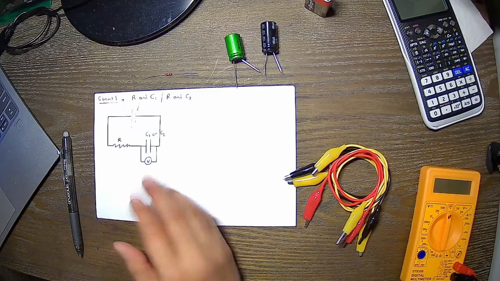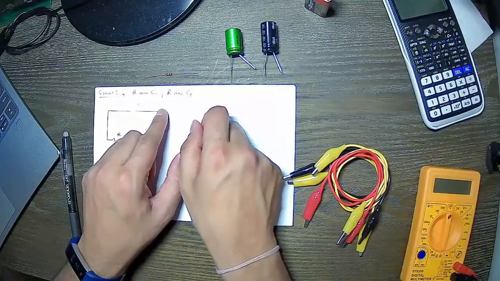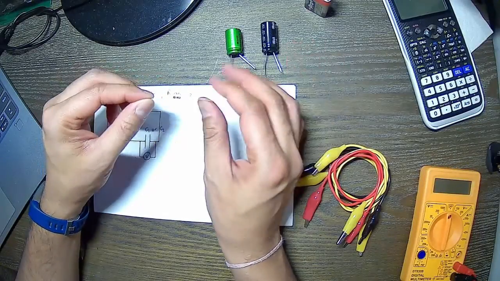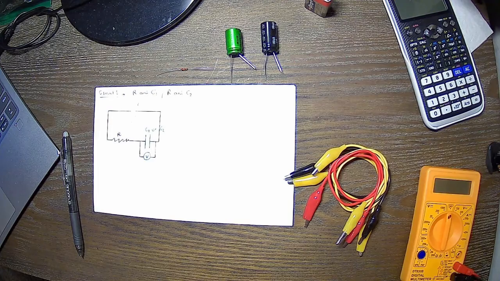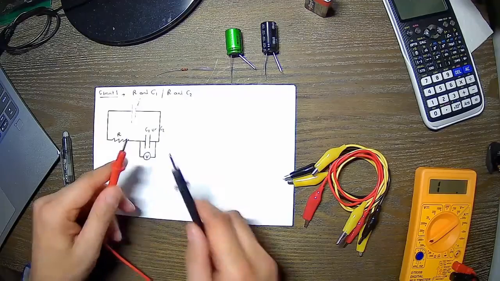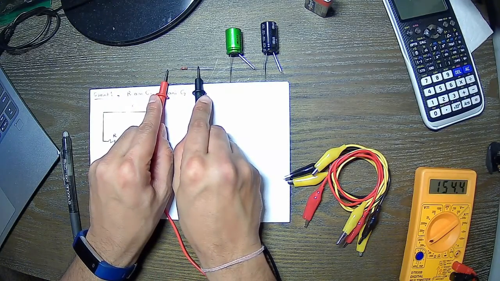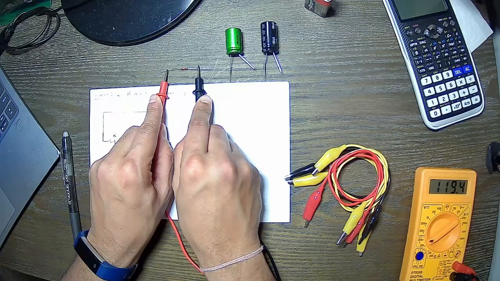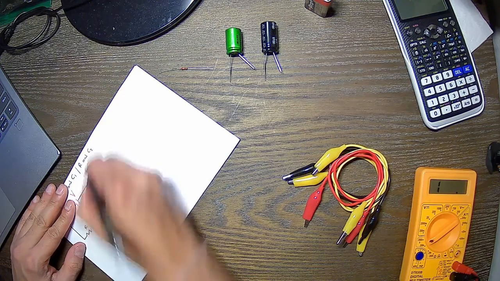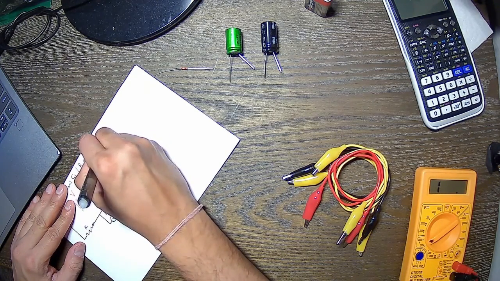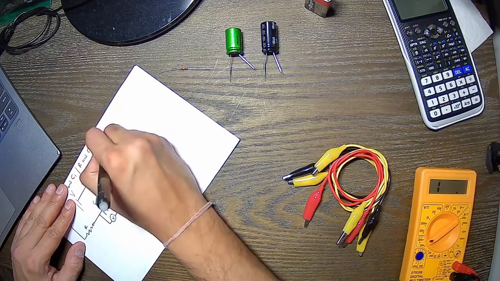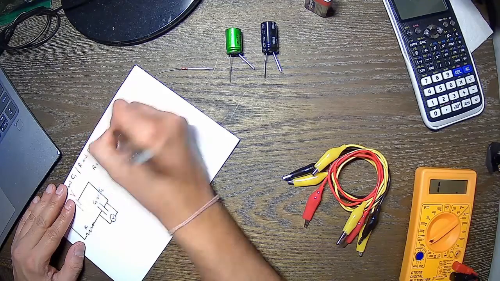All right, so now on the screen here, you see the three components that we're going to be using. This is a resistor. I have selected a resistor with the highest resistance possible from the stash that I have. And the resistance of this resistor is 119.4. So the resistance is 119.4 kilo ohms, right? So times 10 to 3 ohms.